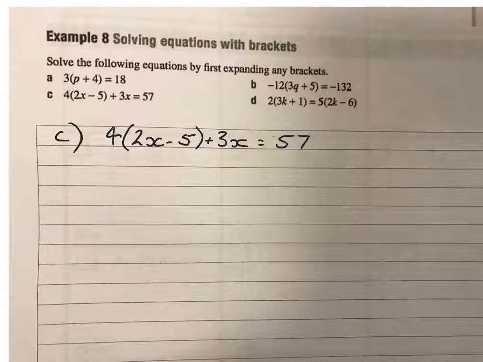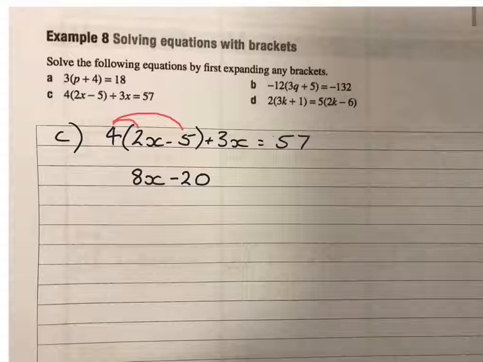All right, so the first thing I'm going to do is I'm going to expand out my brackets. So I'm going to put my lines in from the number outside the brackets to every term inside the brackets so that I remember to multiply. So along my first line, I'm going to do 4 times 2x, which is going to equal 8x. And then I'm going to do 4 times negative 5 is negative 20. I haven't done anything with this 3x here yet, so it gets carried down as well. We still have it there, and our equation is still equal to 57.